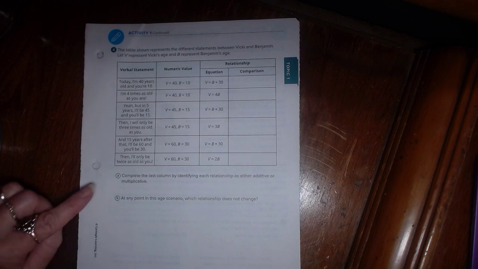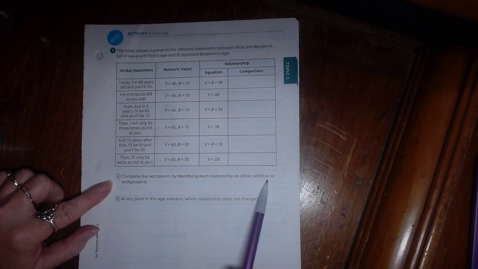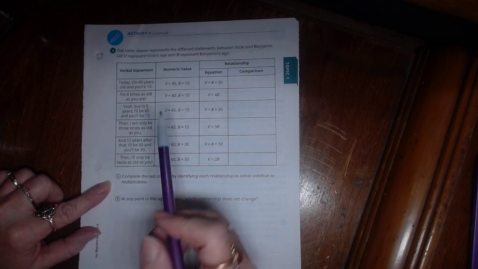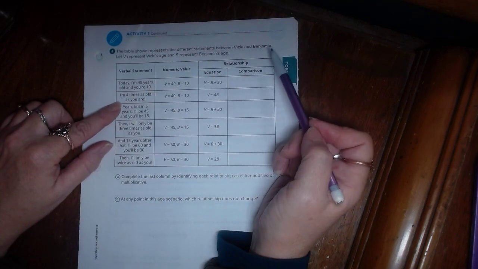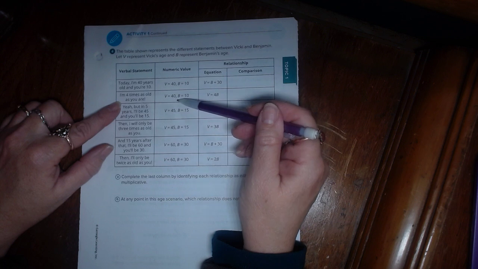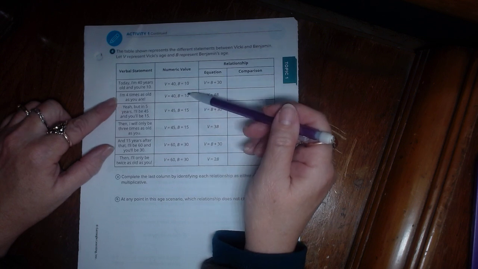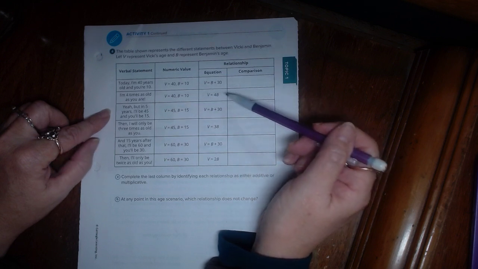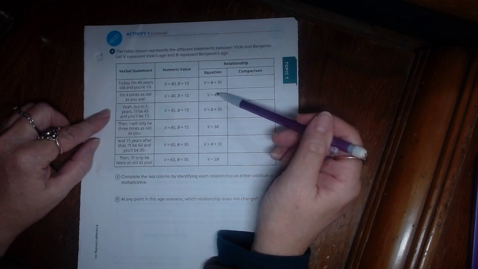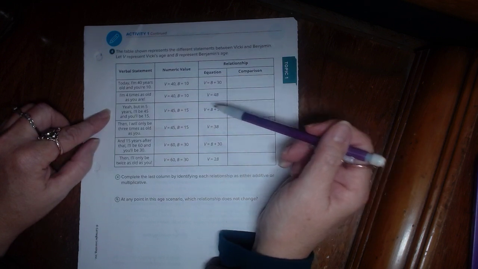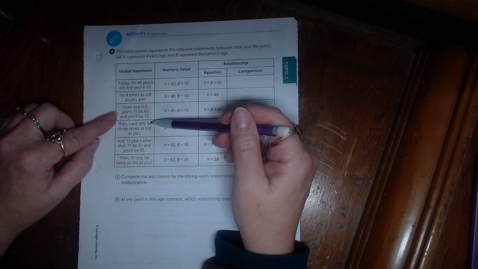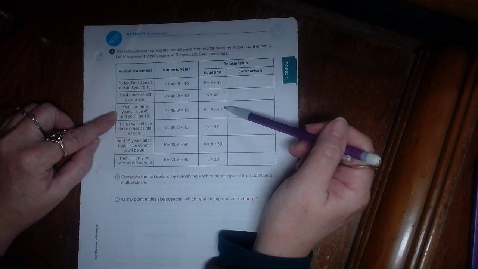Actually, we're just going to look at them first. Okay, so it says to complete the last column by identifying each relationship as either additive or multiplicative. Okay, so here I'm 4 times as old as you are, and we have Vicky is 40, and Ben was 10 when it was the 4 times as old. Vicky equals the Ben's age times 4. Yeah, but in 5 years, I'll be 45 and you'll be 15.